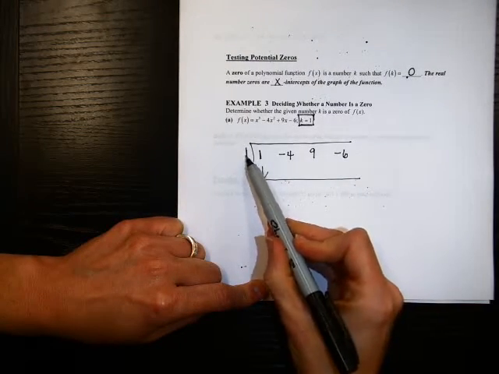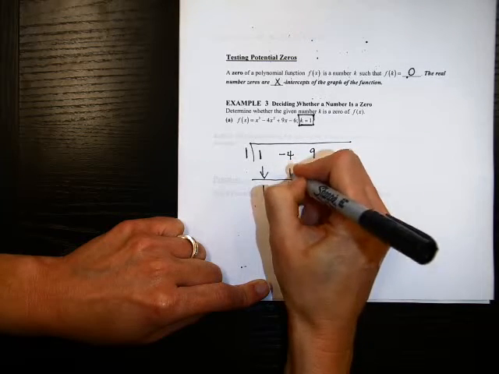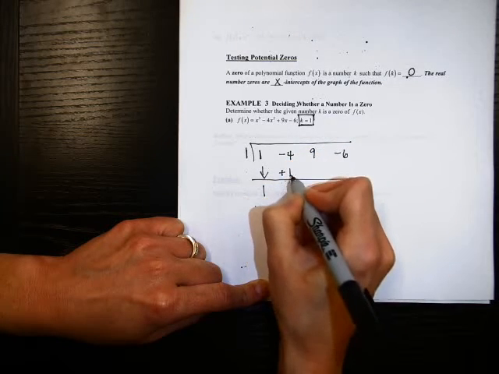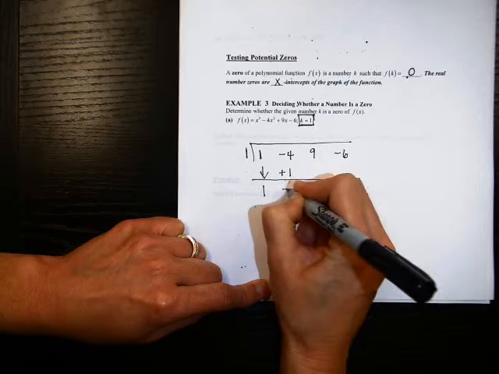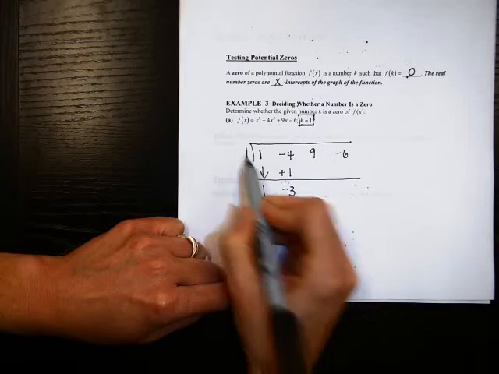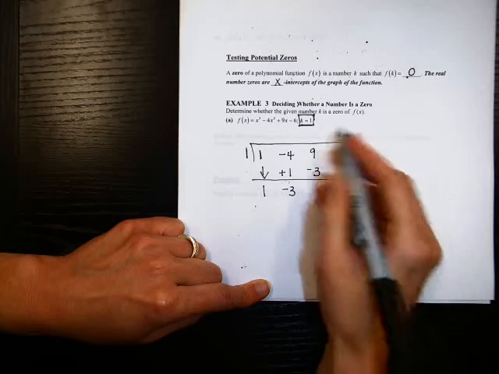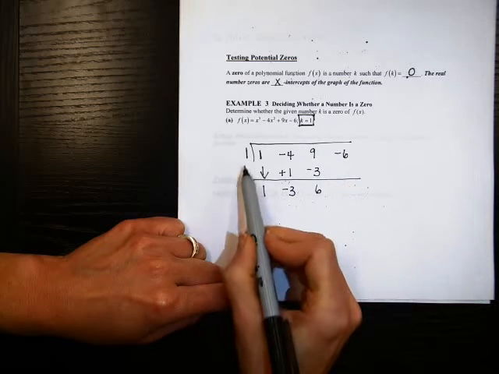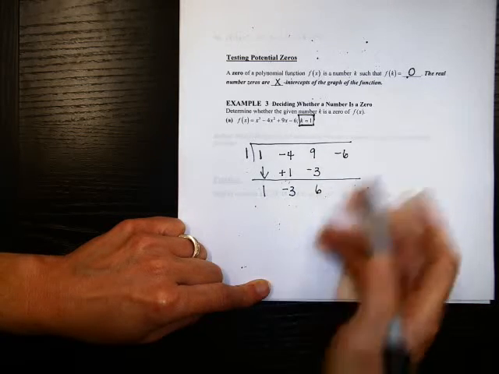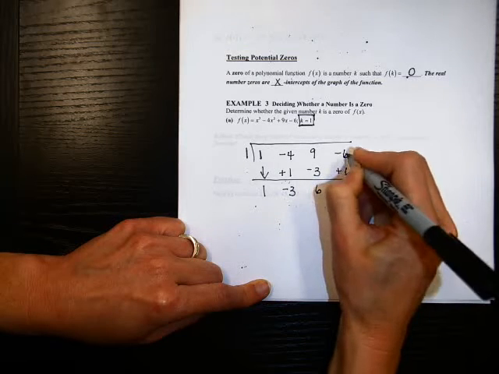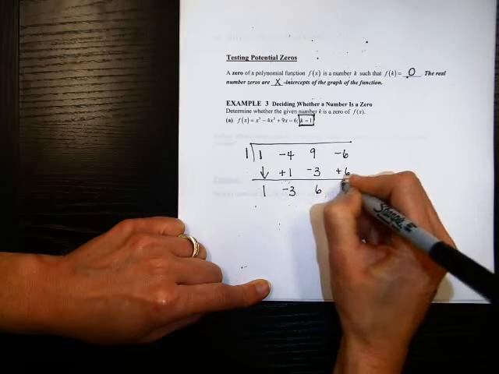Then I multiply. 1 times 1 is 1. Negative 4 plus 1, I subtract and keep the sign of the larger number. 1 times negative 3 is negative 3. 9 minus 3 is 6. Then I multiply. 1 times 6 is 6. And negative 6 plus 6 is 0.